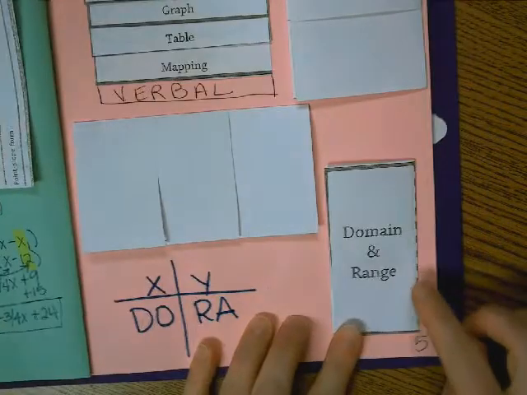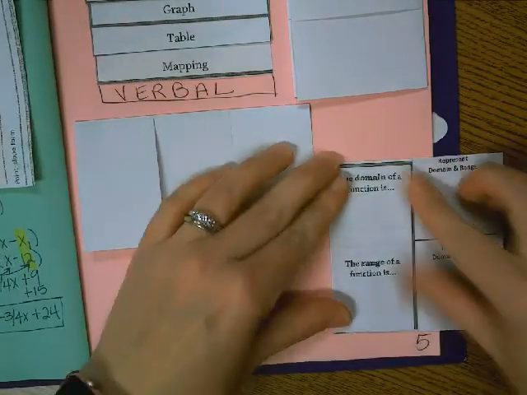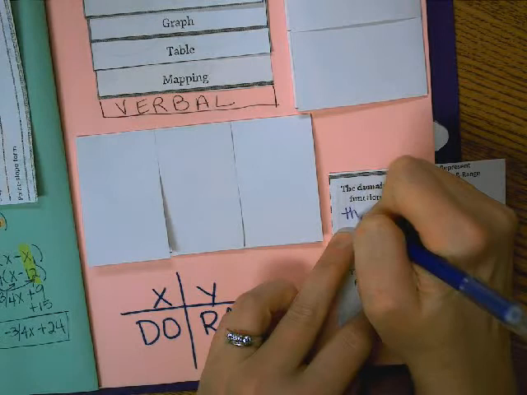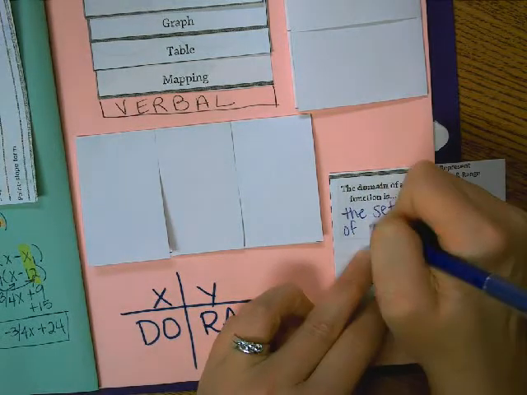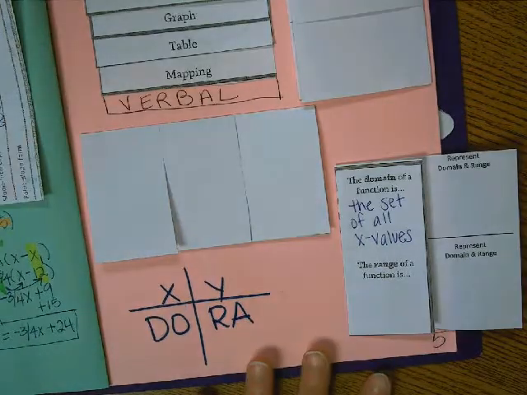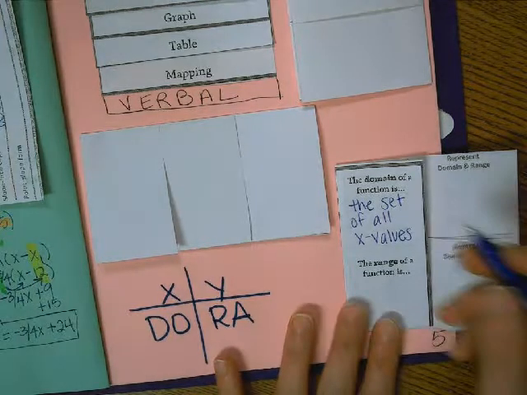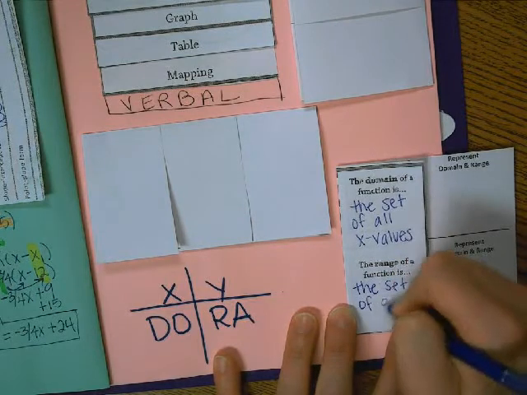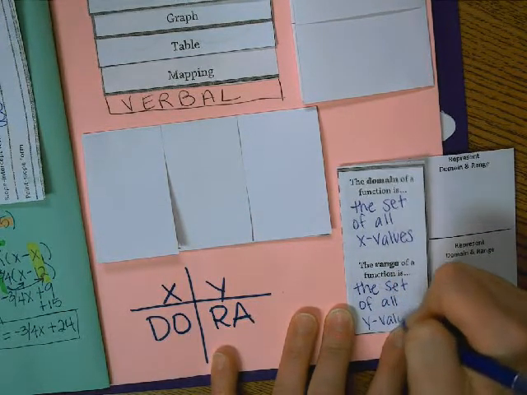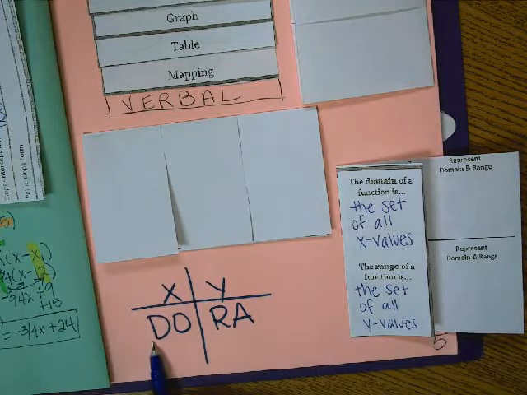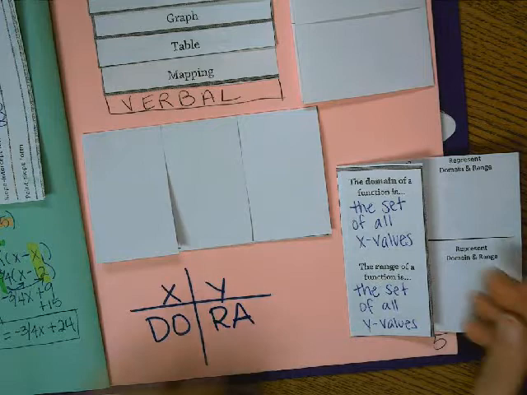We're going to start right here with domain and range, and we're going to open it up. The domain of the function is the set of all X values. Domain is just the set of all X values, and range is the same thing, but the set of all Y values. So domain is the set of all X, and range is the set of all Y. Dora: domain, X, range.